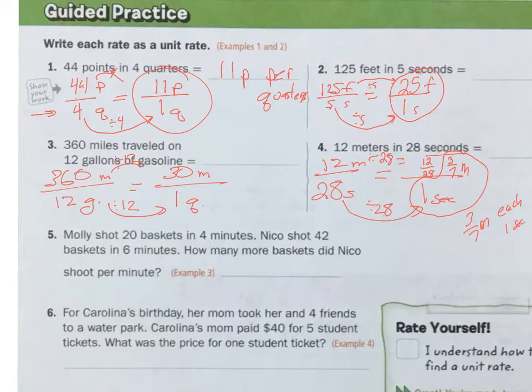Okay? So you always look at the denominator, you get that one down to its very simplest unit, just one. You just want one. And however you have to divide that, you divide both sides by the same number to get that bottom to 1 unit. And it's nice when it works out even. Numbers 1, 2, and 3 worked out even. 4 did not, but you can still do it. And so you get 3/7.